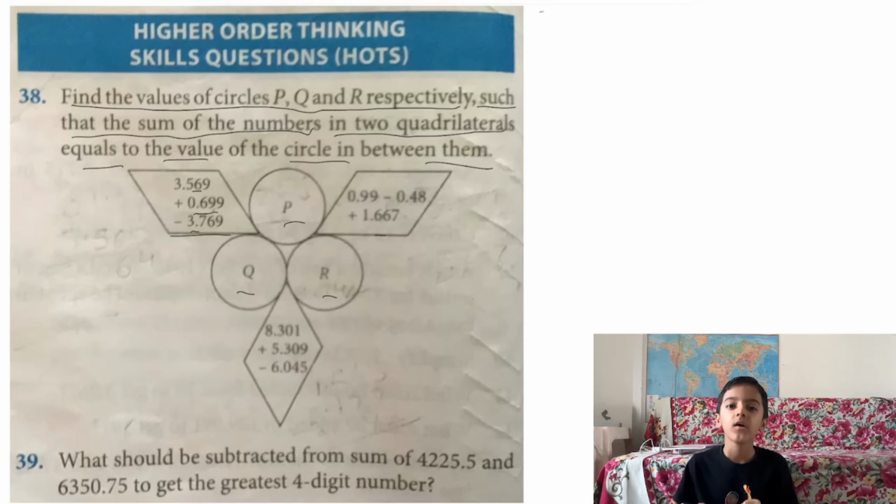The difference is that in addition of decimals we have to add, and in subtraction of decimals we have to subtract. So now let's do 3.569 plus 0.699.